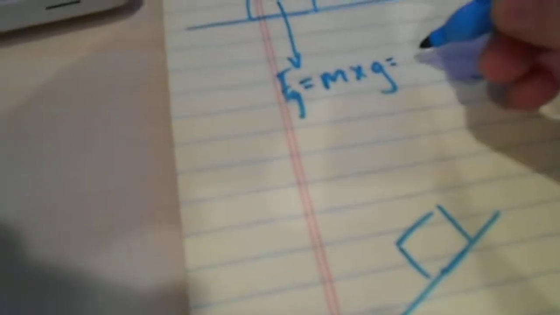So we know that we have a force of gravity pulling down, and the force of gravity can always be found by mass times the acceleration due to gravity, which we use the symbol g, and in this class we've been using 10 meters per second squared. So our mass is 5, times 10 meters per second squared, we get 50 newtons pulling down. It's also balanced by a normal force.